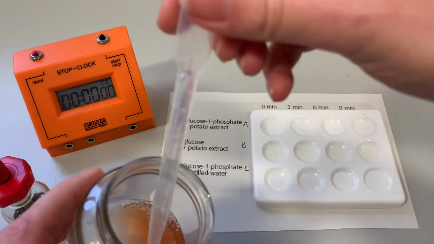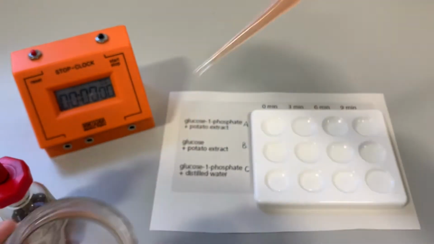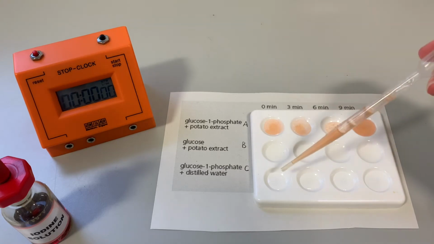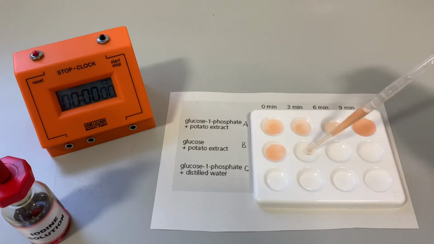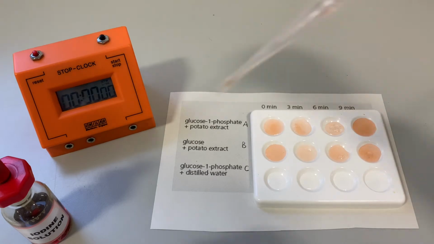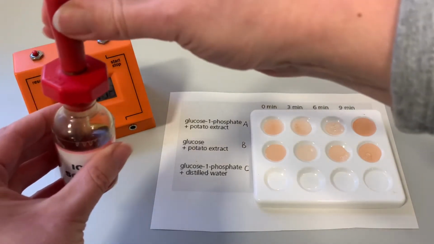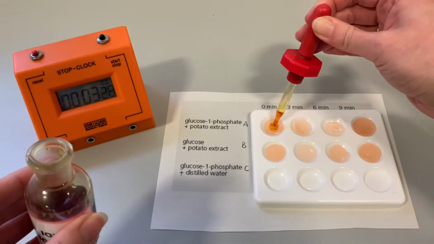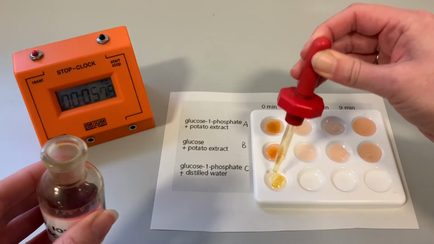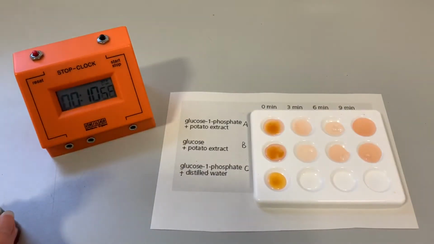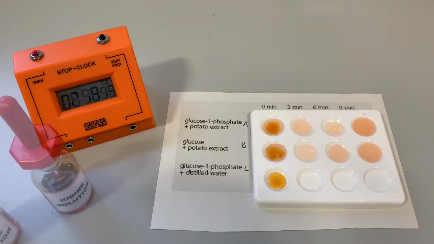So I'm going to add the potato extract into all of the relevant wells. Okay, and then what we do is we add iodine solution, because that tests for the presence of starch at 0 minutes. And pop that in there. Still that iodine colour that we associate, the kind of brownie colour, so therefore starch is not present at the moment. And what we'll do now is run the stop clock, and we'll check at 3 minutes, 6 minutes and 9 minutes to see whether starch is present.